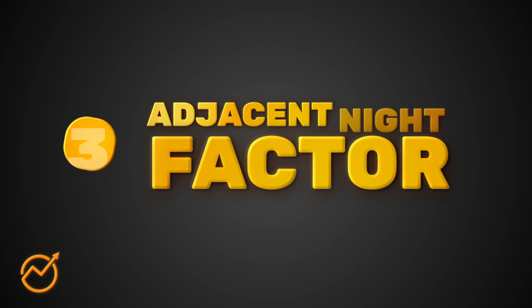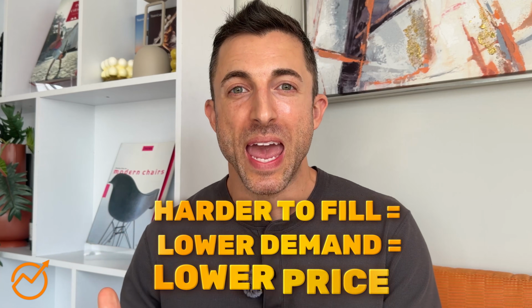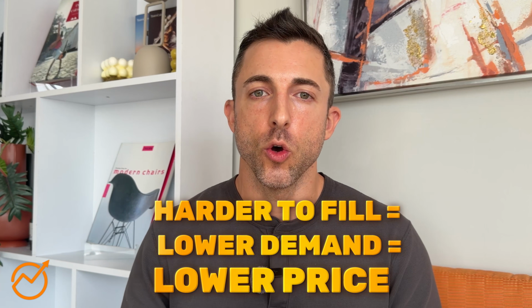Okay, so in the last section, I told you I don't do flat, chunky discounts. In the next setting with the next pricing customization, we're going to set a flat, chunky 20% discount. When you get your first booking, the night immediately before and after become harder to fill. Harder to fill can be translated to it means a lower demand on that particular night, which means a lower price. Adjacent night factor increases our occupancy. Let me show you how to turn that one on.